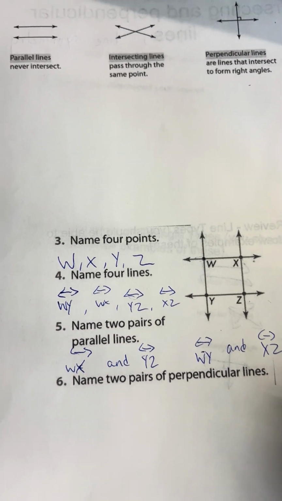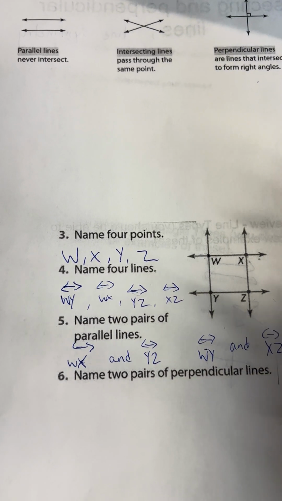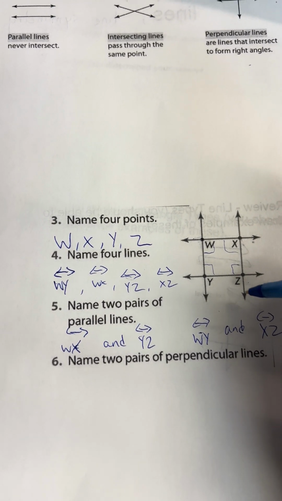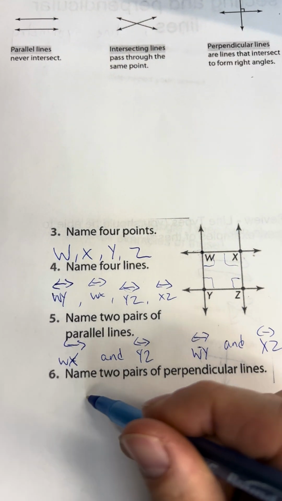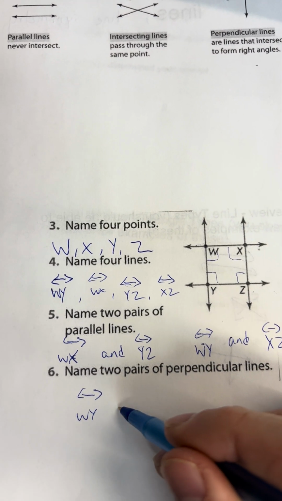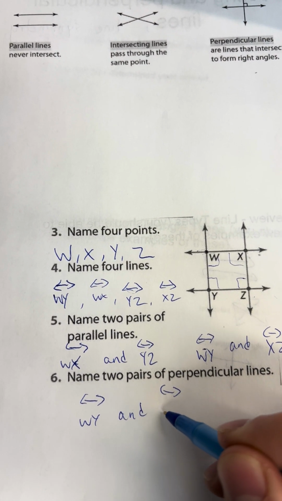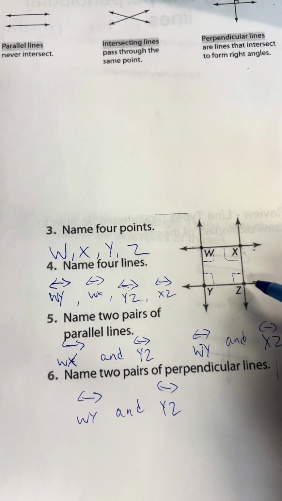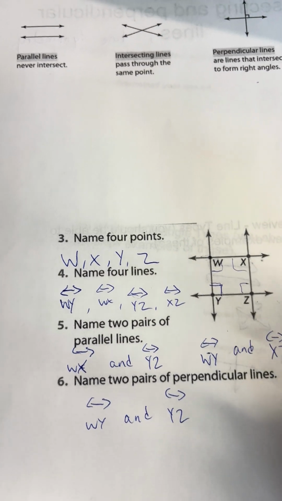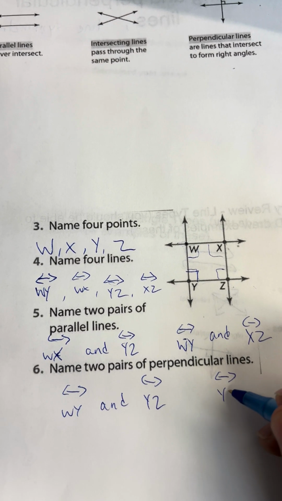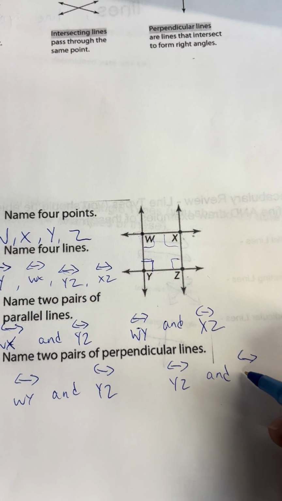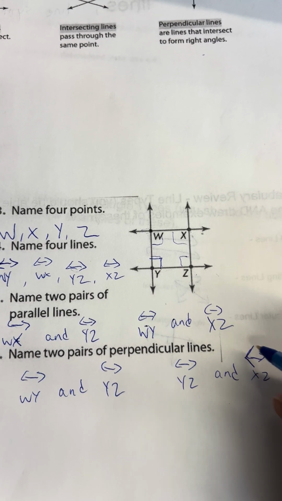Name 2 pairs of perpendicular lines. Well, perpendicular lines we know meet at a right angle. I see these right angles here. So line WY makes a right angle with line YZ. That's this right angle. I can also say this one. That's line YZ and line XZ.